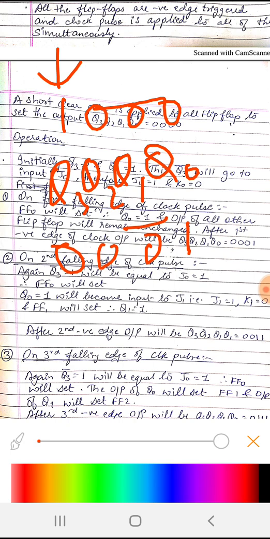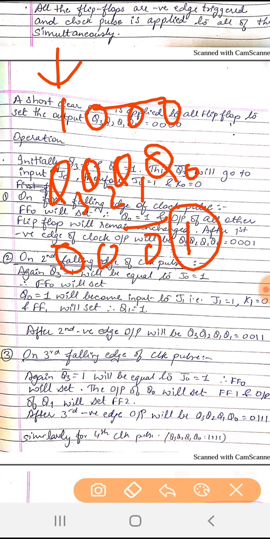Now as we have got the 1 at Q0, on the second negative edge, what would happen?